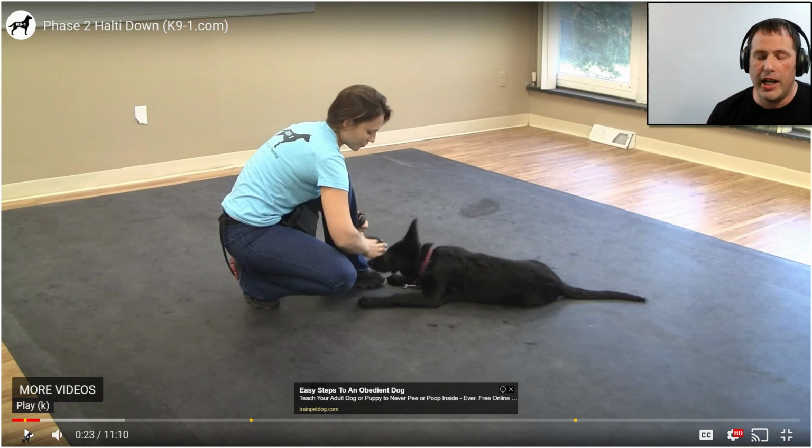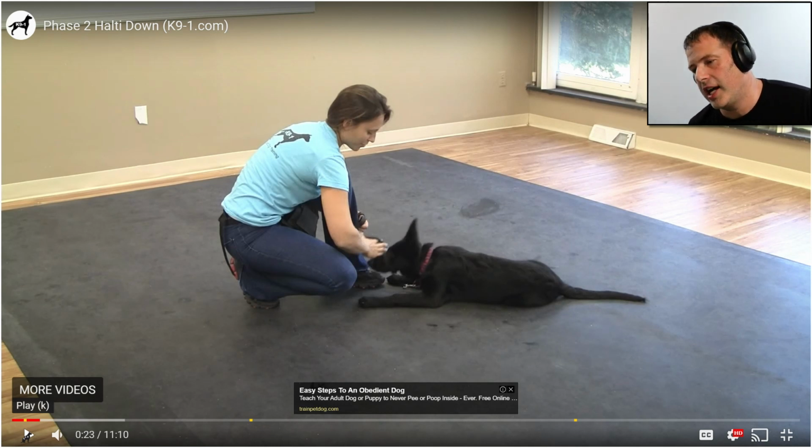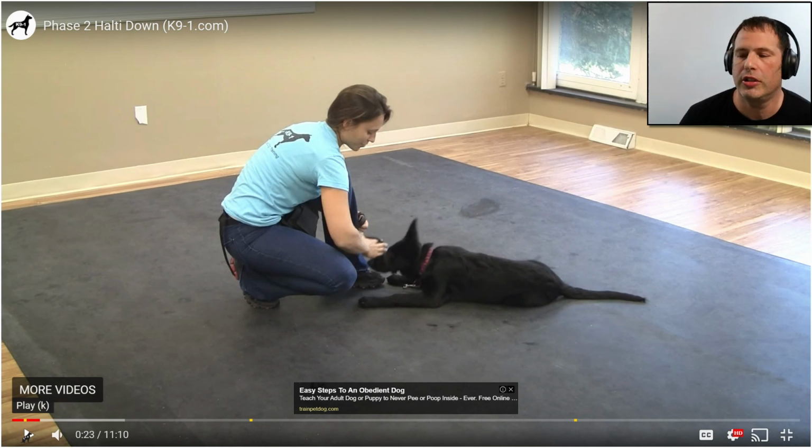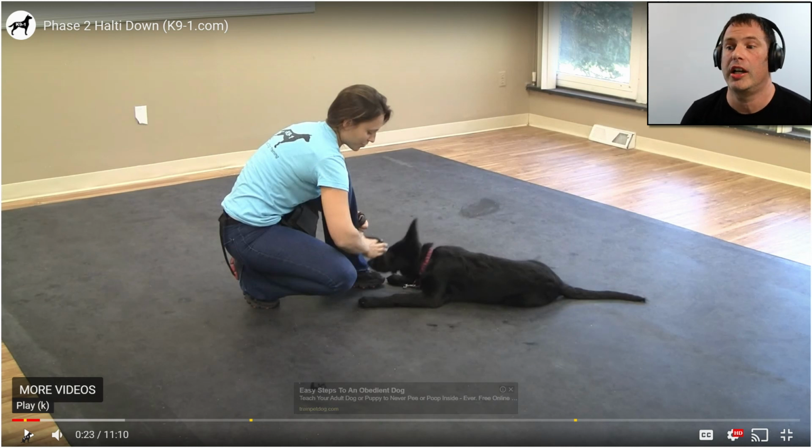In my opinion, there's a lot of good about the Halti, especially if someone has a big dog, and you get a lot of leverage with those things. But I think they're more uncomfortable for the average dog, and you can get more panic doing certain exercises with these if you don't understand the concept of escape conditioning.